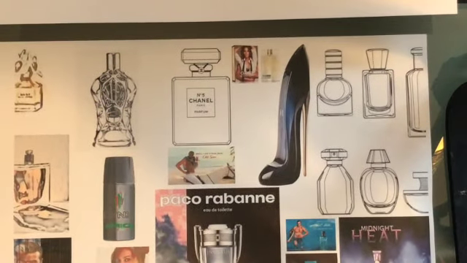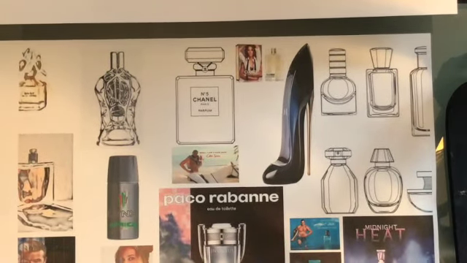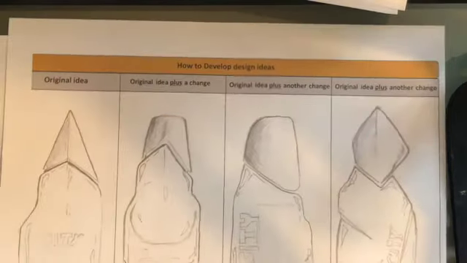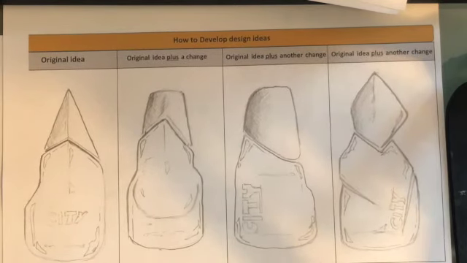Okay, so stop this part of the video, give yourself 20-25 minutes and see if you can come up with developing ideas, changing ideas very slightly. Good luck, try your best, okay, give it a go.